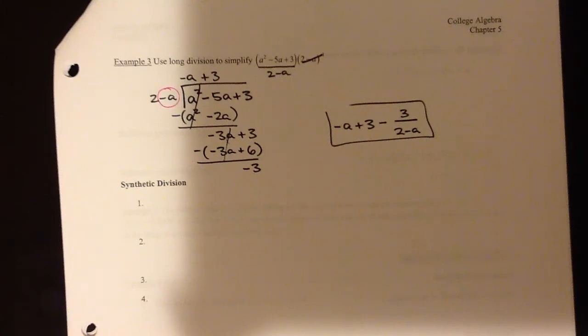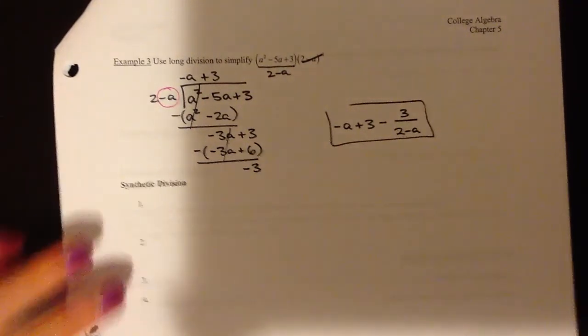The other way to do the exact same thing is to do something called synthetic division. So I'm going to write down a step-by-step, and as we're writing down the step-by-step, we're going to go through this first example for A. Okay, so step 1. What we do is we write the coefficients of the dividend in descending order.